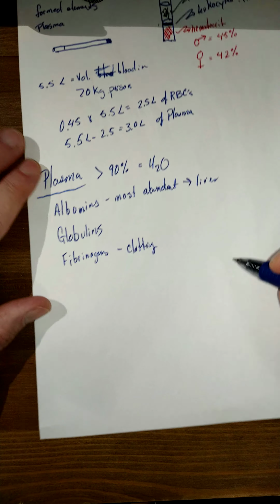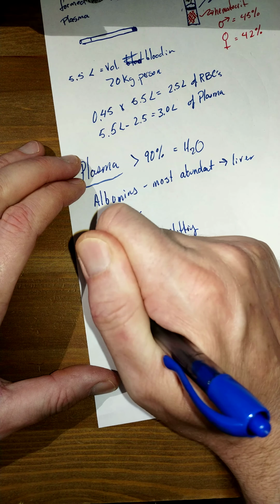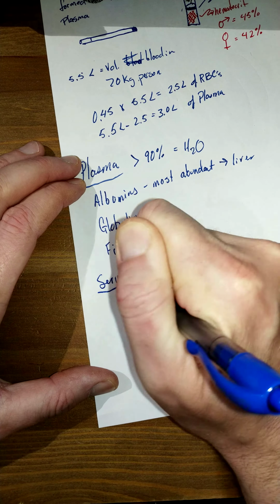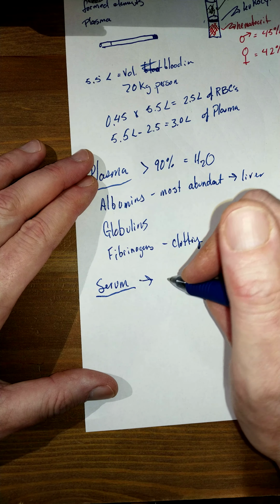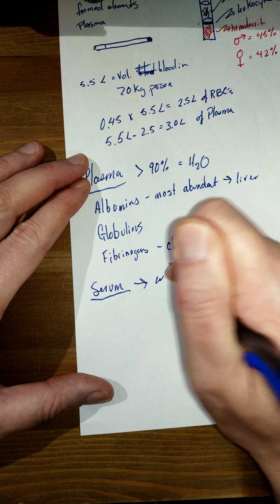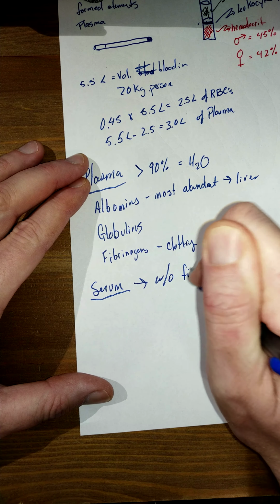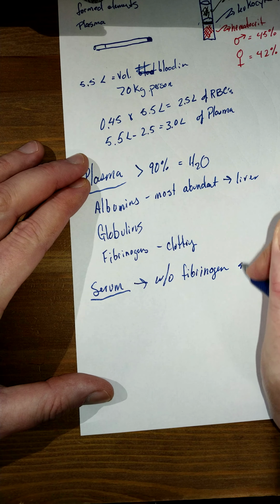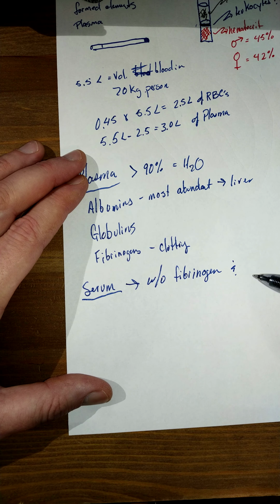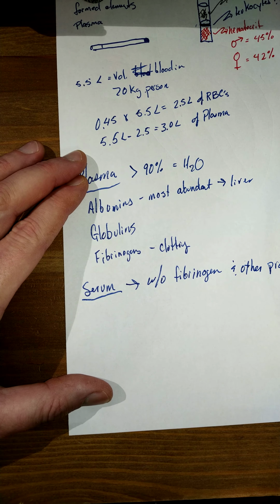Serum, when we talk about serum plasma, this is just our plasma with fibrinogen and other proteins involved in the clotting reaction removed.